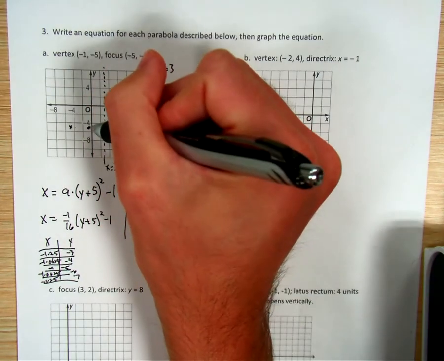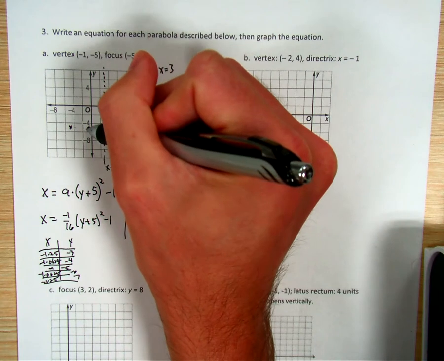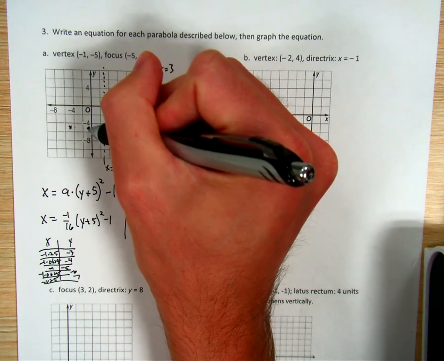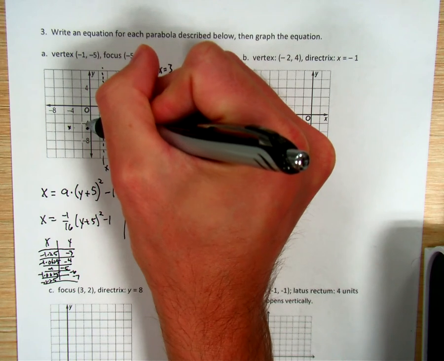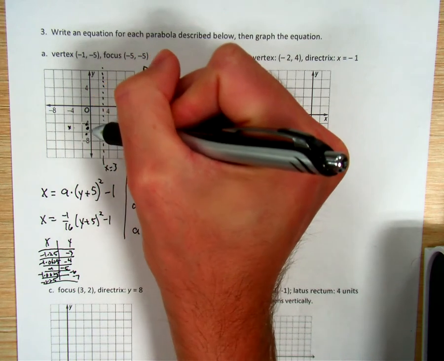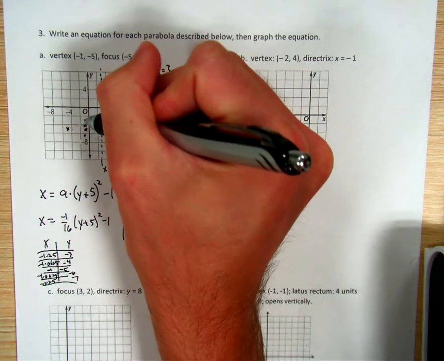So these are going to be tough to graph. Okay? Negative 1.0625, just barely past it. It's going to come out looking real pancake flat here, guys.